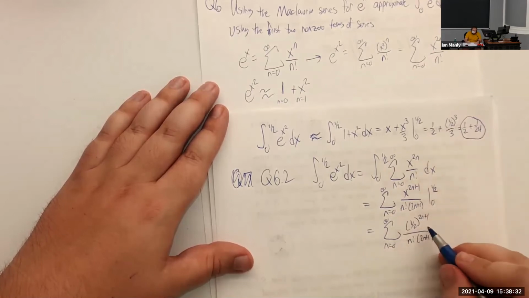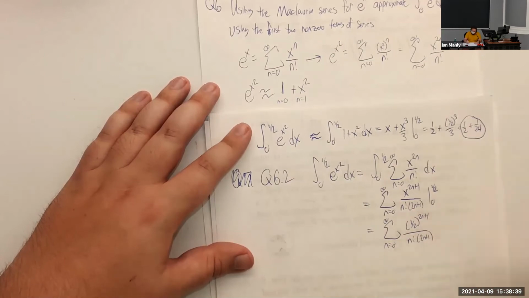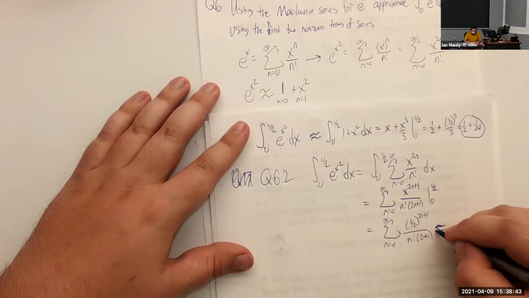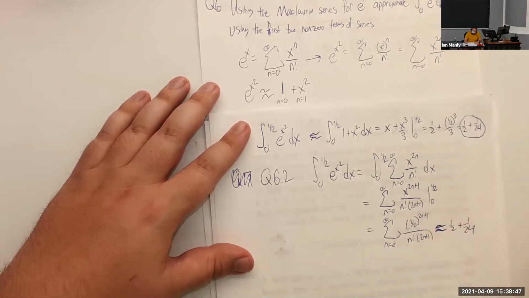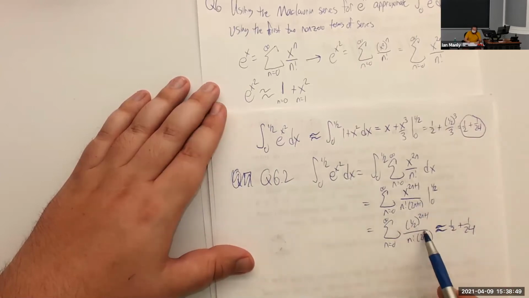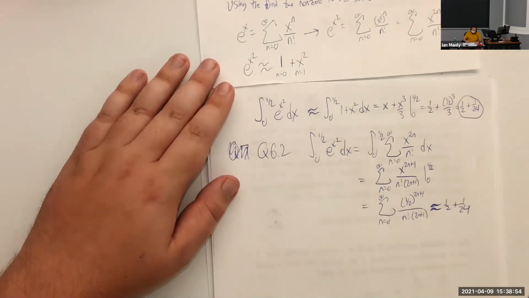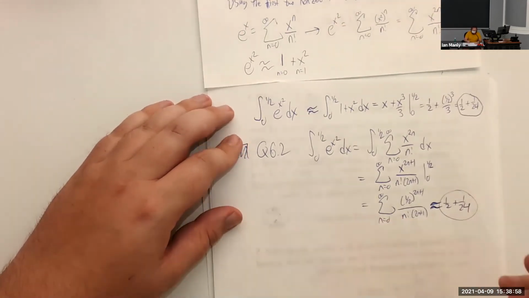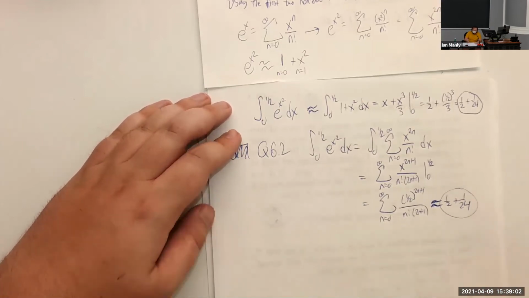And then at this point, we could have used the first two non-zero terms of this. So that would have been another way to do the problem. If we use the first two non-zero terms, and then we have our squiggly equal, this would be 1/2 plus 1/24. So another way to do it is to not use the approximation until the end right here. Okay, but we made an approximation, right? So our approximation of this integral is 1/2 plus 1/24 right here.